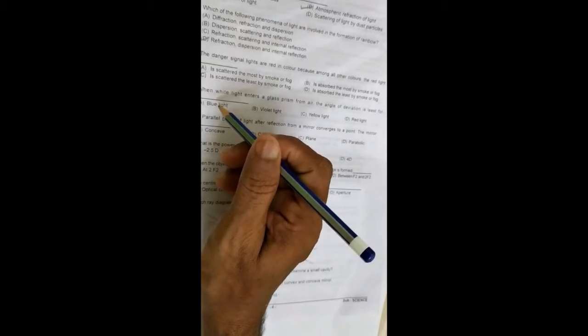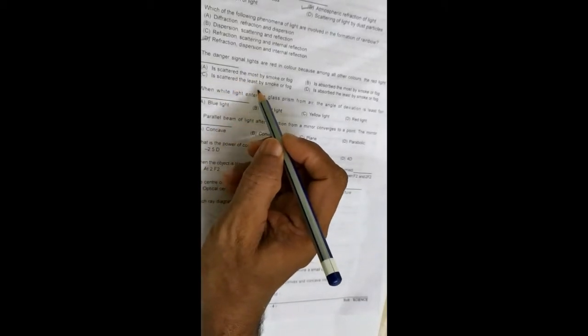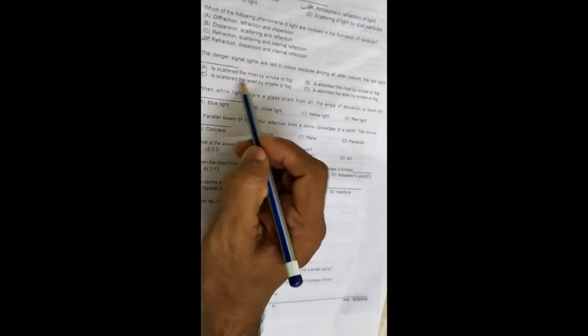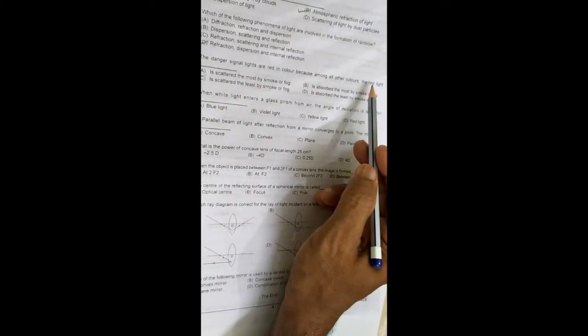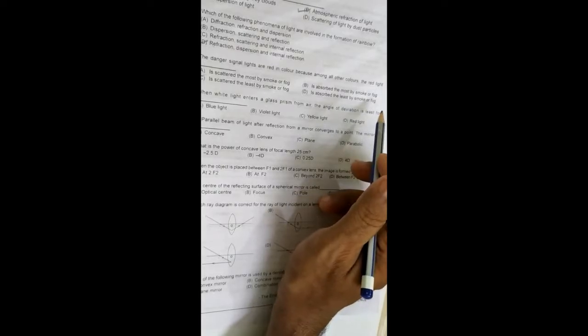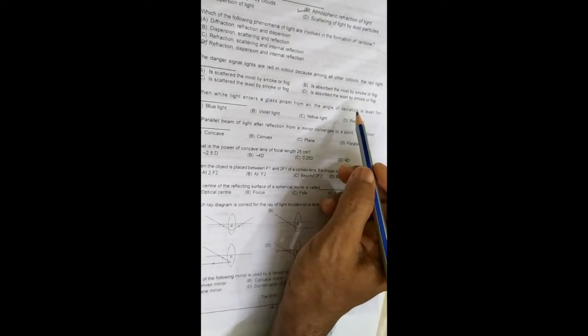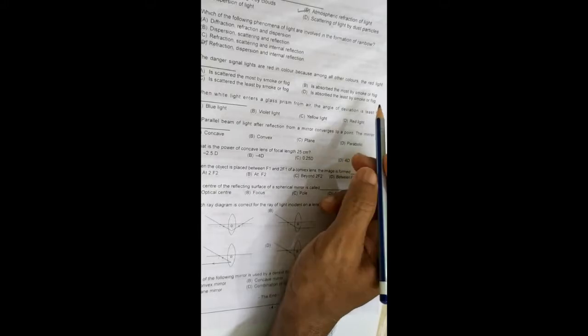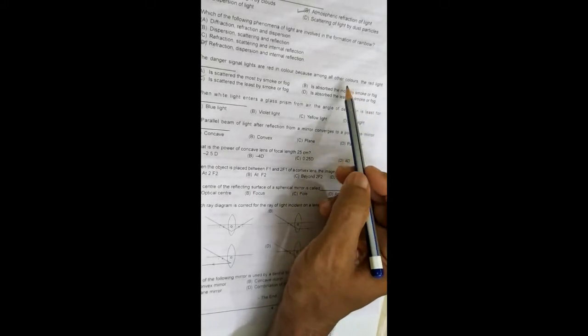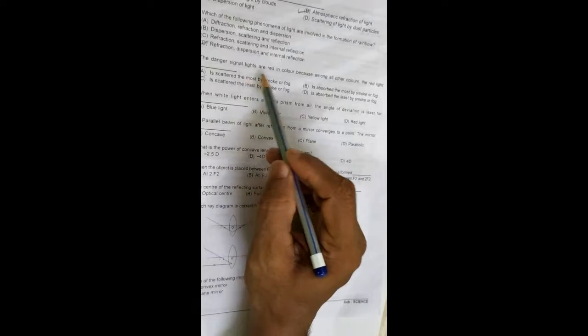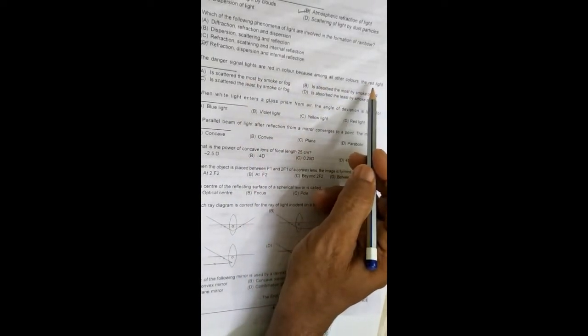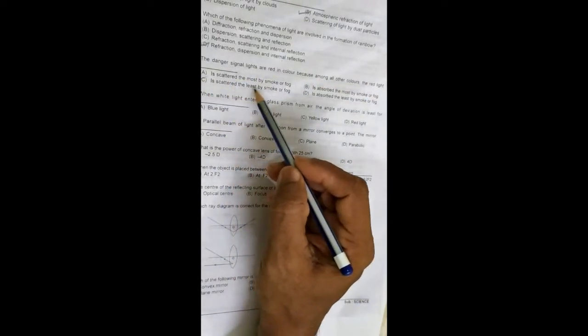We know when the light is passing through the prism, the red light is least scattered and violet is the maximum. Correct? The danger signal is red because among all other colors, red light is scattered the least by smoke and fog. These are the extreme conditions, smoke and fog.